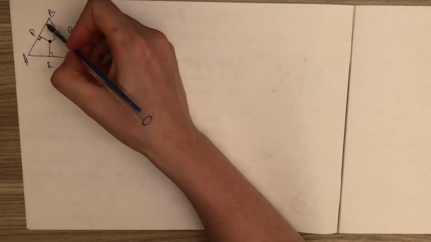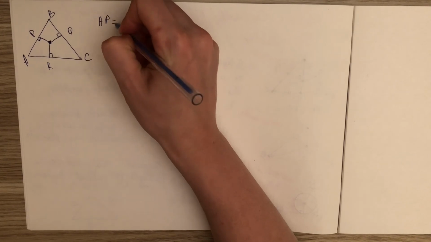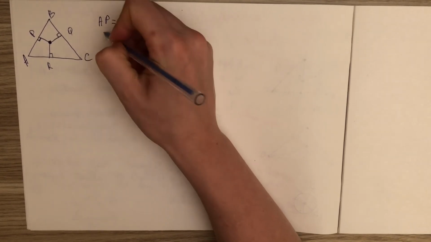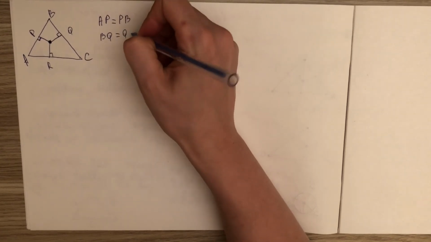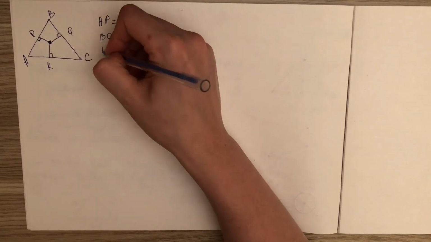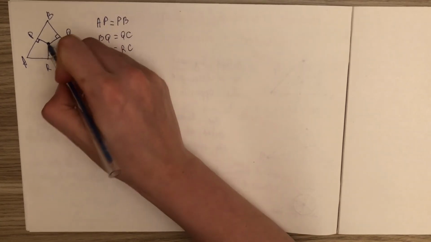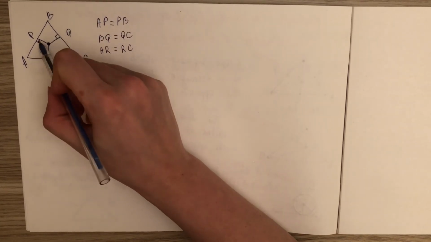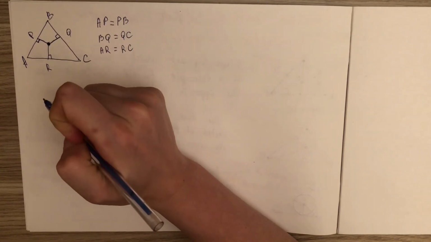Perpendicular bisector means that AP is equal to PB, BQ is equal to QC, and AR is equal to RC. These perpendiculars are called perpendicular bisectors.